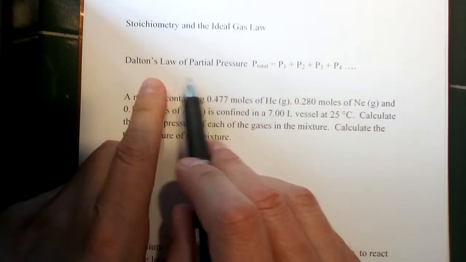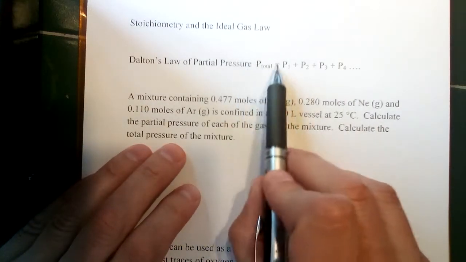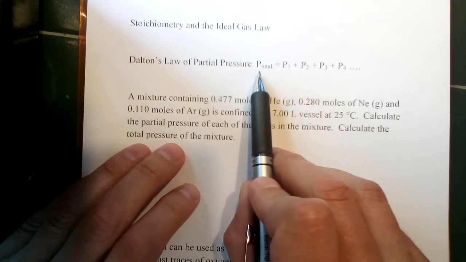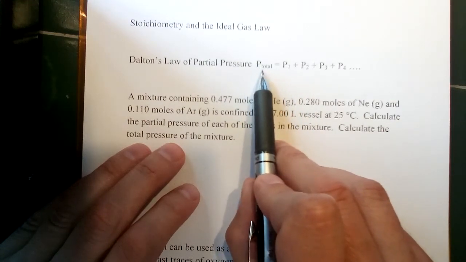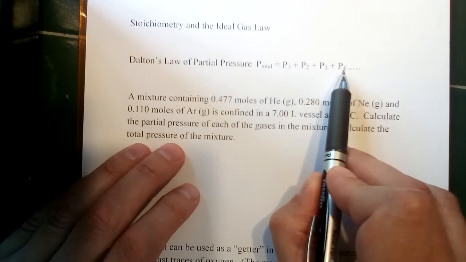So there's an idea called Dalton's law of partial pressure. And it's stated as shown here on the page: the total pressure of a mixture of gases, so P total here, is equal to the pressures of all of the gases in that mixture.